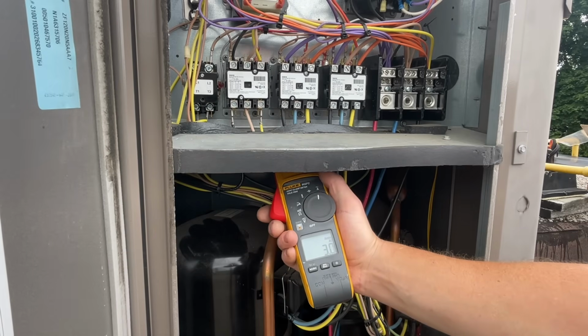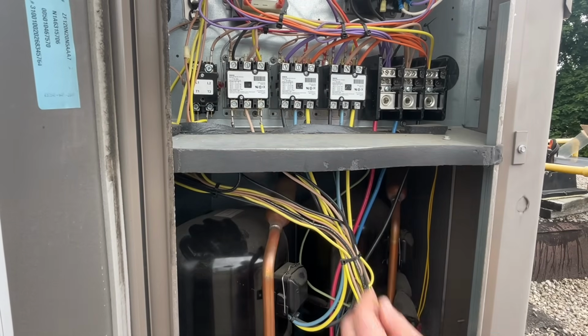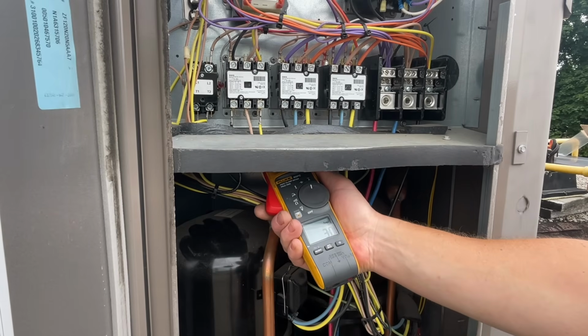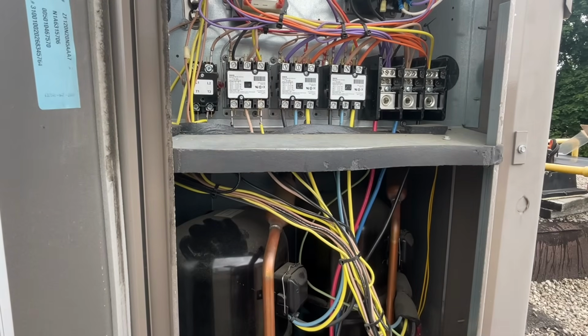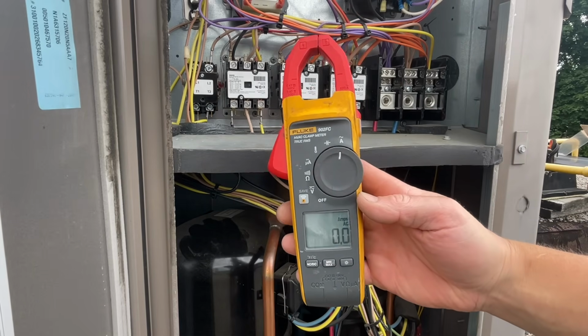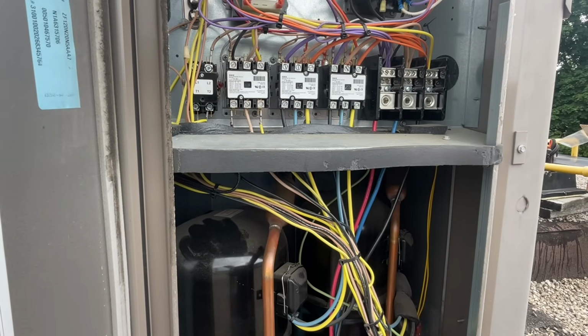We have 3 amps, and our yellow lead has 3 amps as well. So we were running about a 3.5. We're gonna compare the readings we just got from our meter to the rating plate of our motor.